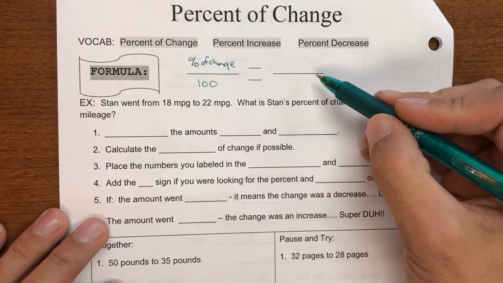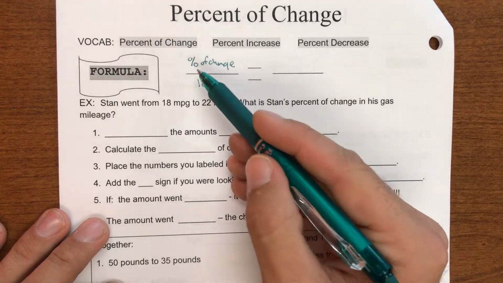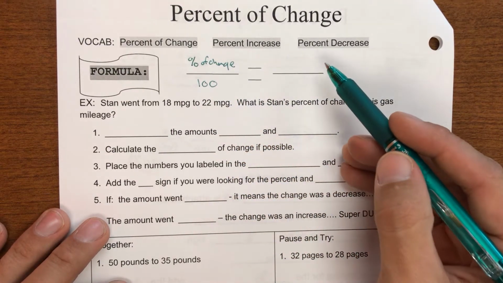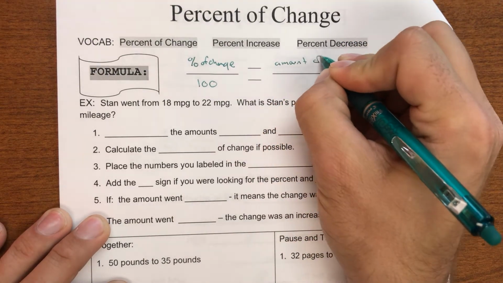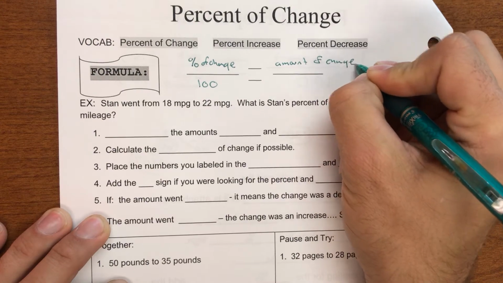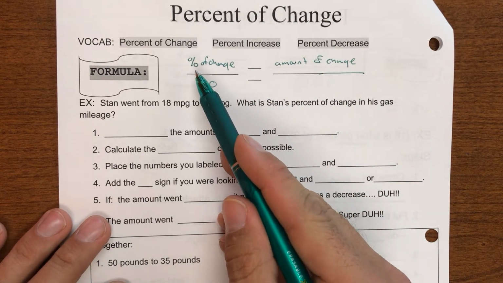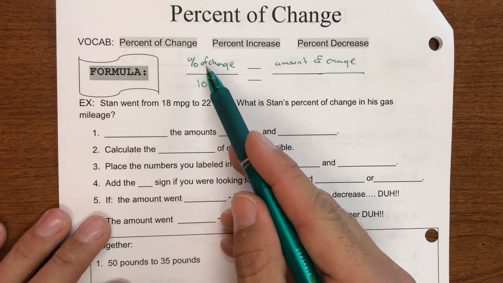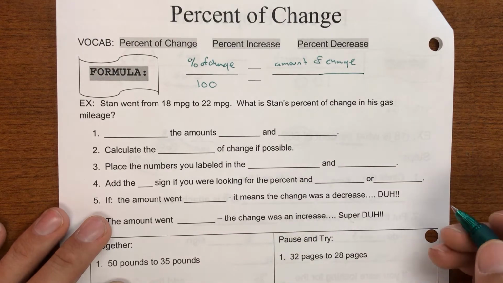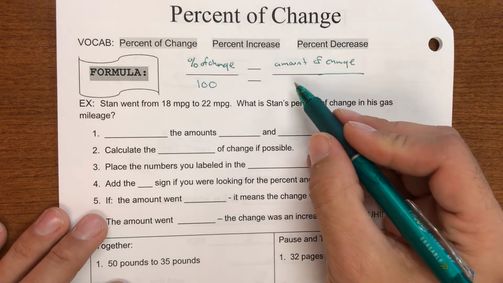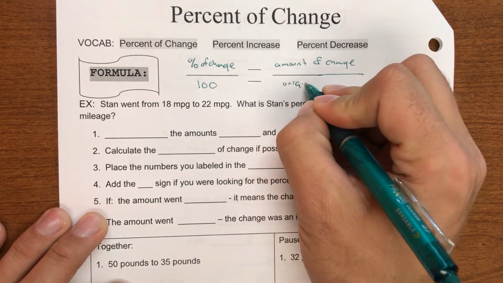Now, on the right-hand side, this is a habit we're going to try and get into. If this is the percent of change, on the right-hand side is going to be the amount of change. What's nice about these proportions, we can really just change the percent word to amount. So instead of percent of change, this is the amount that something changed. And then on the bottom, we want to be a little bit careful because it needs to be the original amount.